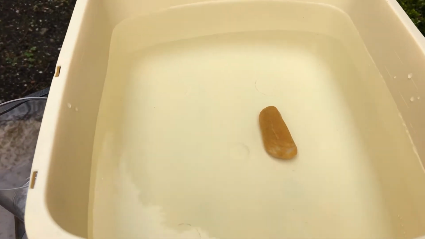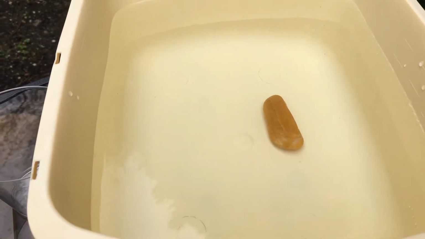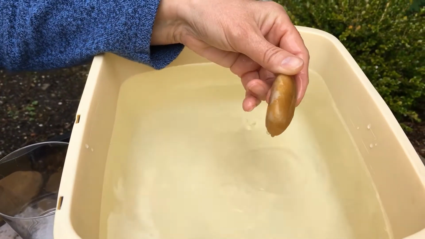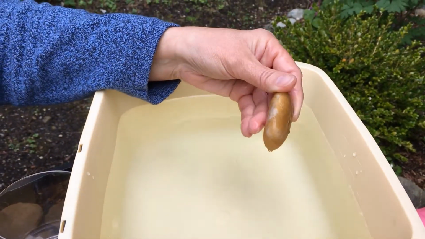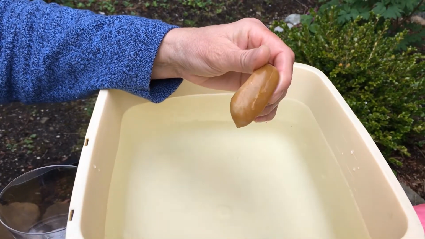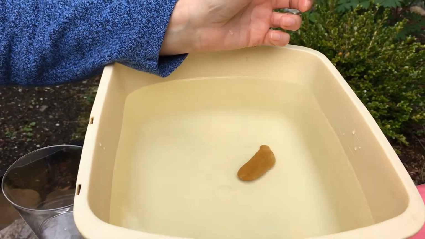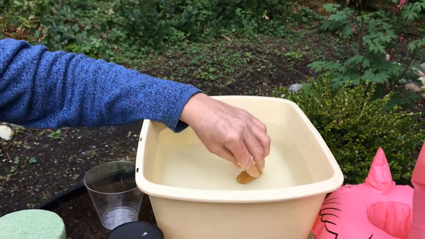Rocks are very dense. They have a lot of heavy molecules in them. This one happens to be mostly quartz. But the molecules are big and heavy and they're very compacted together. So this rock sunk pretty fast.